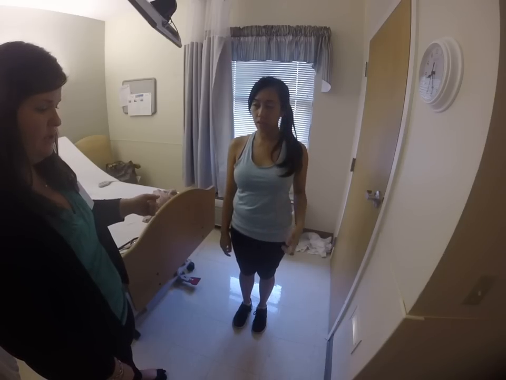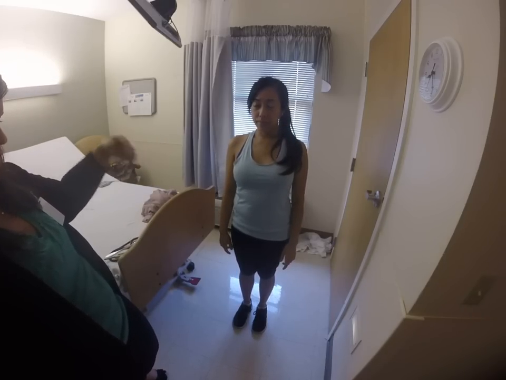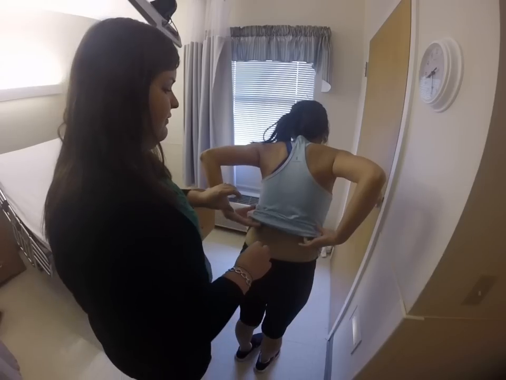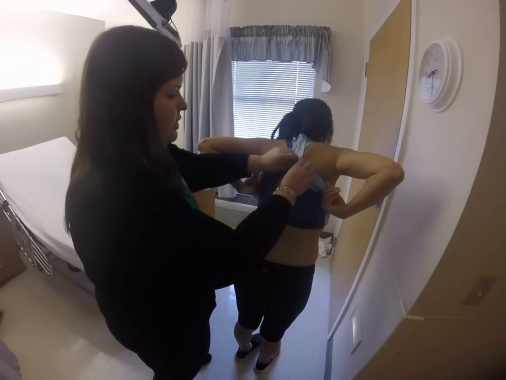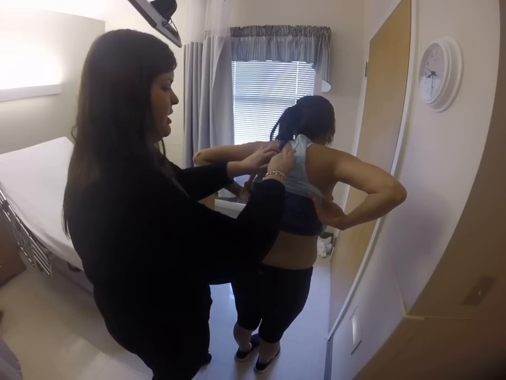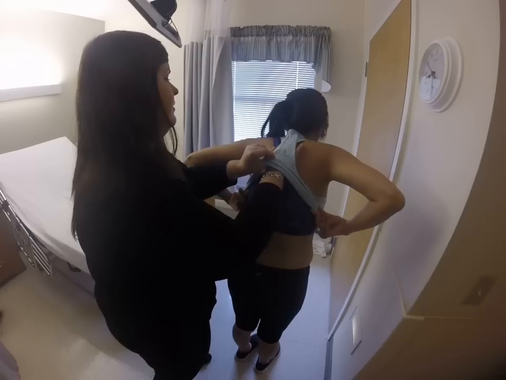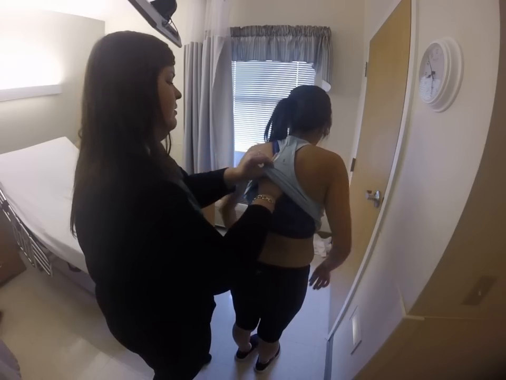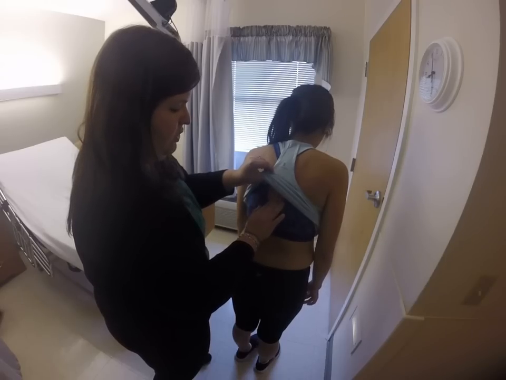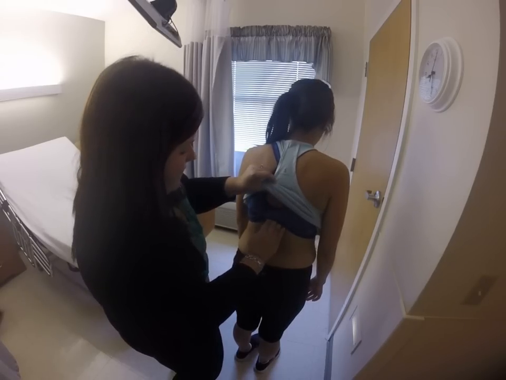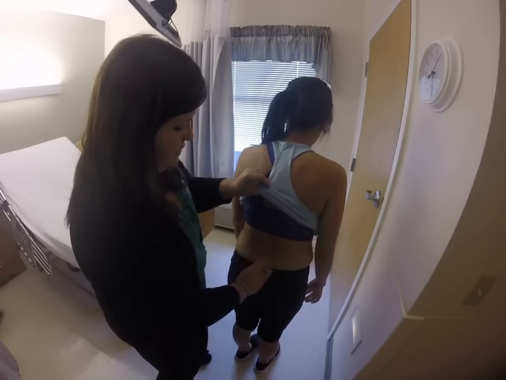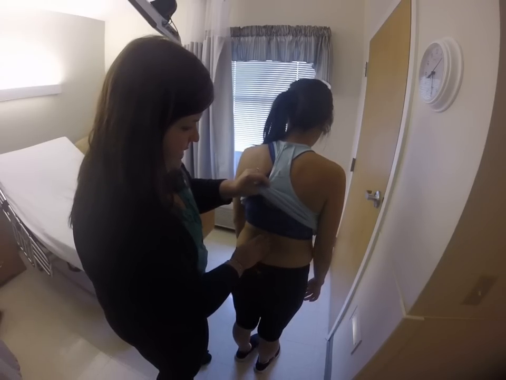Alright, so now that she's standing, I'm going to get you to turn around. I'm going to inspect your spine. Visually, I'm just looking for contours and symmetry. I'm going to palpate down. I'm looking for the curvatures of her spine, so it curves out in the thoracic and cervical area. I don't feel any nodules. It's curving back in the lumbar area and down to the sacrum.